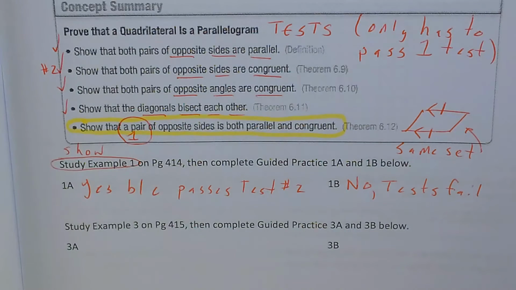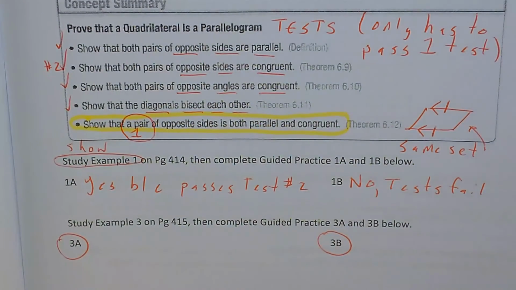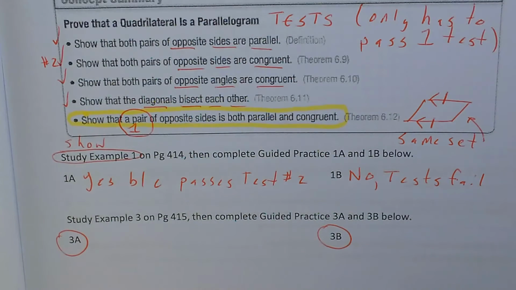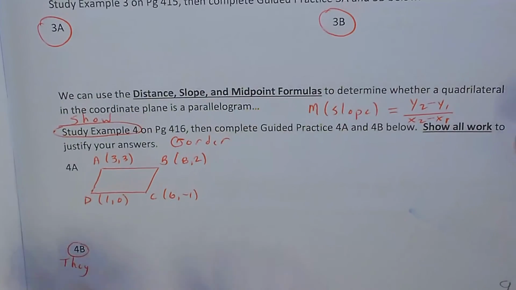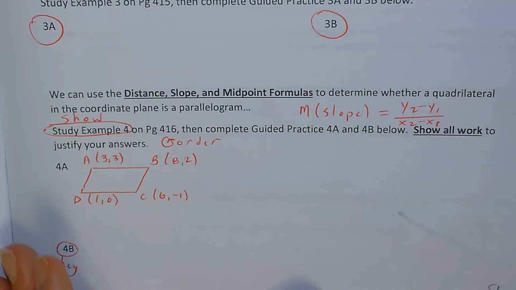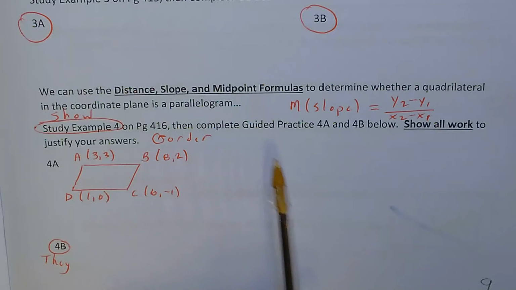Okay, so we're going to look at example 3 on page 415. Actually, nope, we're going to leave that. You guys are going to go back and do that afterwards. So leave those blank. When we get done, you'll try those 2 questions. Okay, so last question we're going to do is the one down at the bottom. I'm going to do 4A with you, and then you'll go back and do 4B. So this will be the very last one we do. So it says, study example 4 and then complete the guided practice.